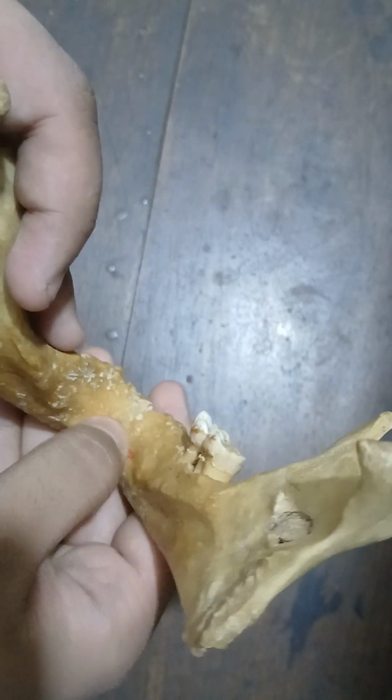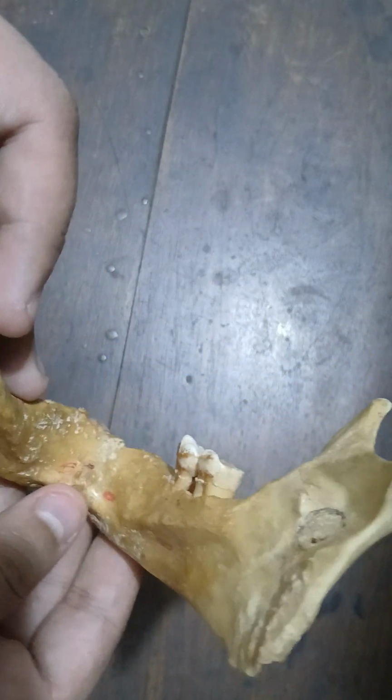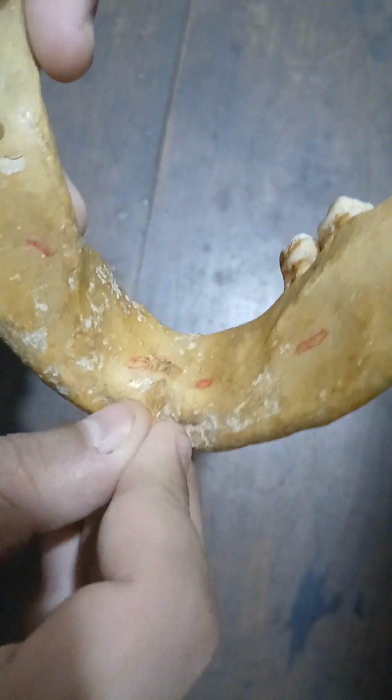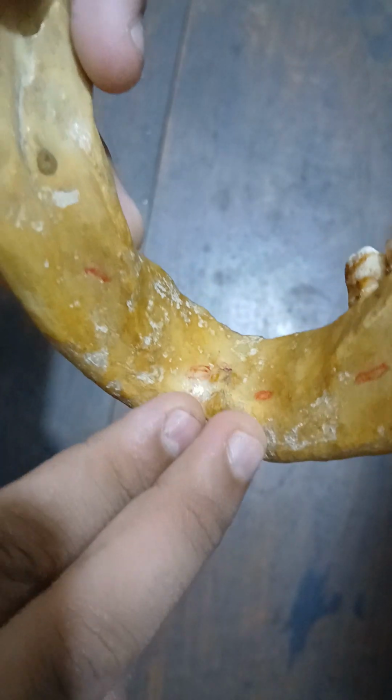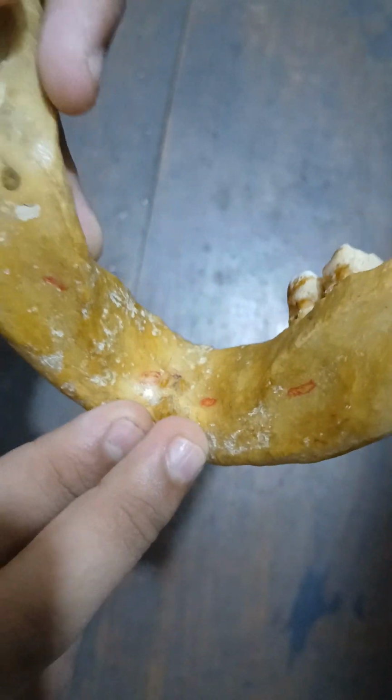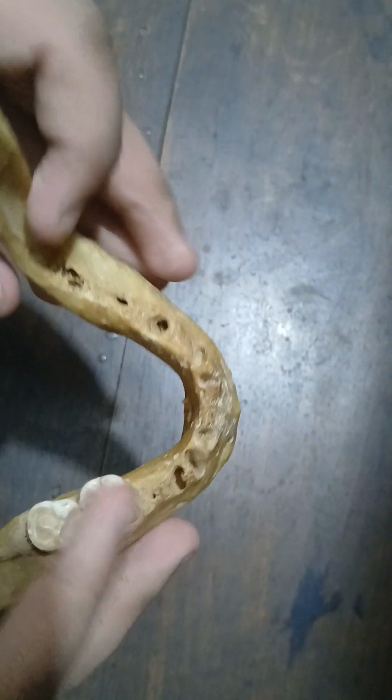The upper pair of the genial tubercles provides the attachment of the genioglossus muscle, and the lower pair of the genial tubercles provides the attachment of the geniohyoid muscle. See, there are two depressed areas, okay, fossae. These are the digastric fossae, which provide the attachment of the anterior belly of the digastric muscle, and it is supplied by the mandibular branch of the trigeminal nerve because it is derived from the mesoderm of the first pharyngeal arch, and they are supplied by the mandibular division of the trigeminal nerve.